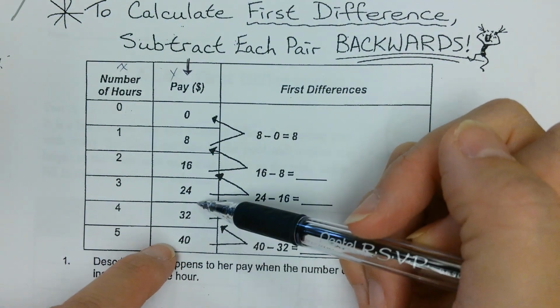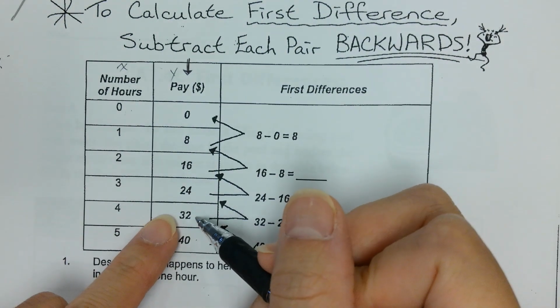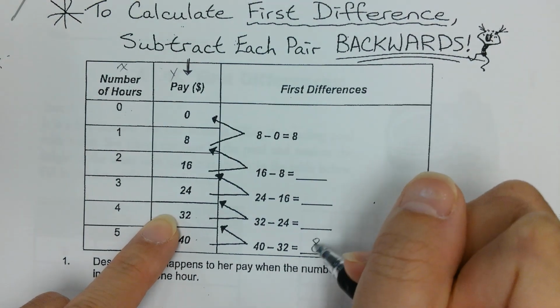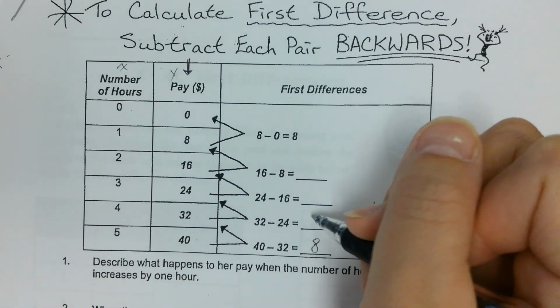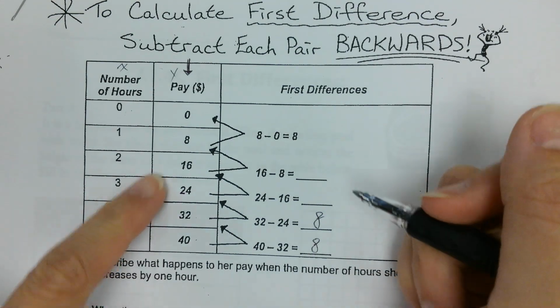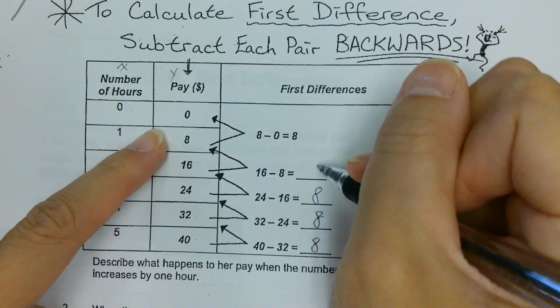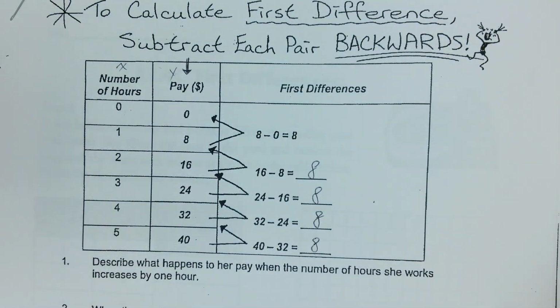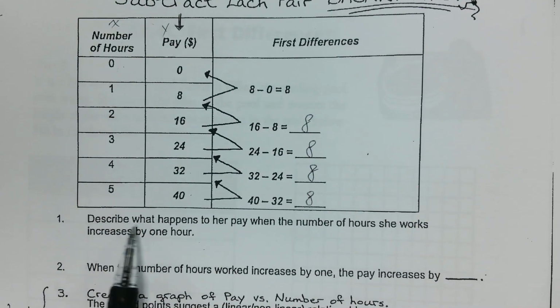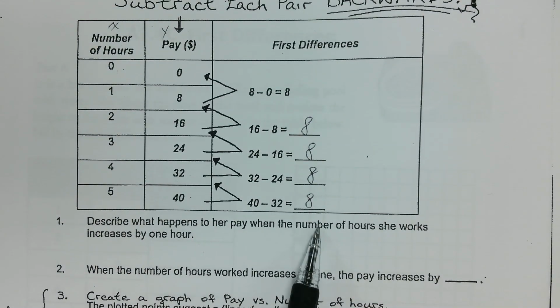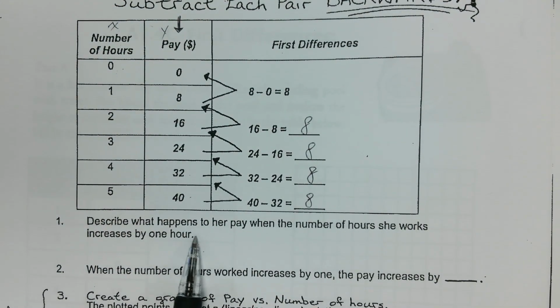Now I can subtract my y value backwards. 40 minus 32, I get 8. 32 minus 24, I get 8. 8, 8, 8. Okay. So, describe what happens to her pay when the number of hours she worked increased by 1 hour.